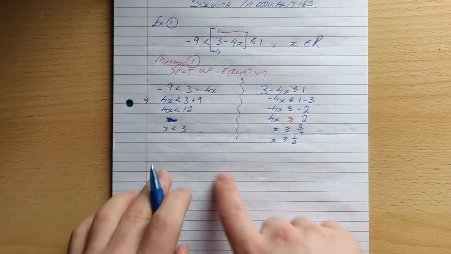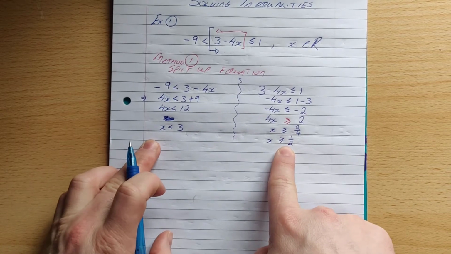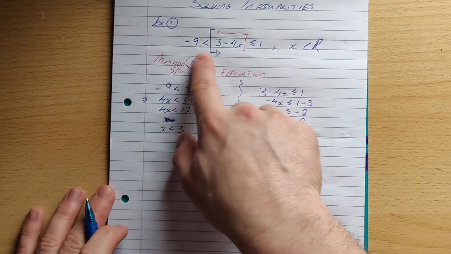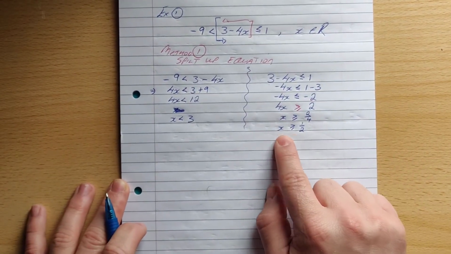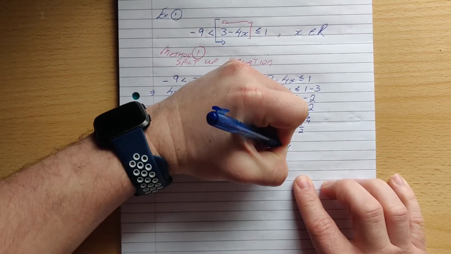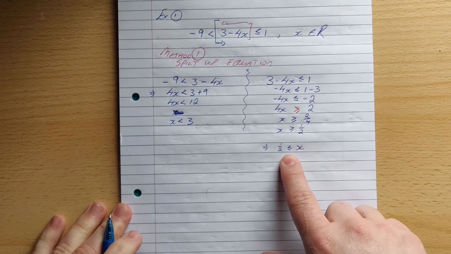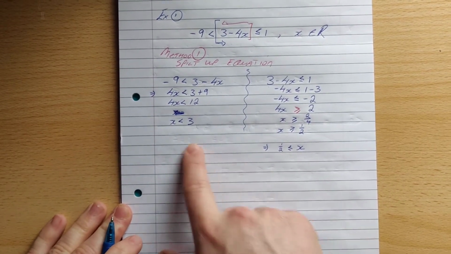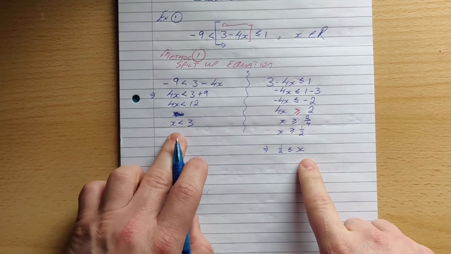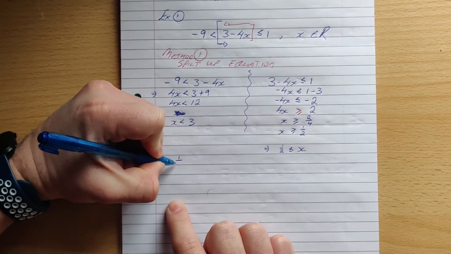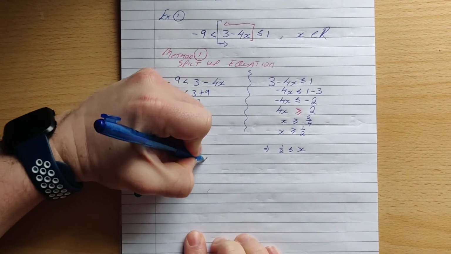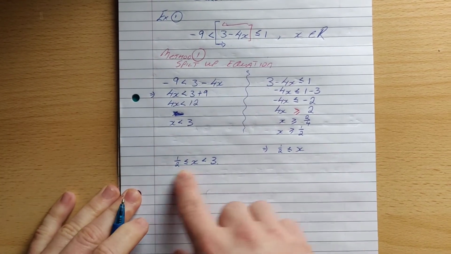Now, the next section, we need to put these two together. Okay, now how can we make that work where they're in the one combination, similar to what it had up here? We know that x is greater than or equal to a half, so that's the same as writing a half is less than or equal to x. So if a half is the smallest. Now on this one we can see that x is smaller than 3. So by combining the two of these together, we know that a half is less than or equal to x, but we also know that x is less than 3. So that's our answer at the end.